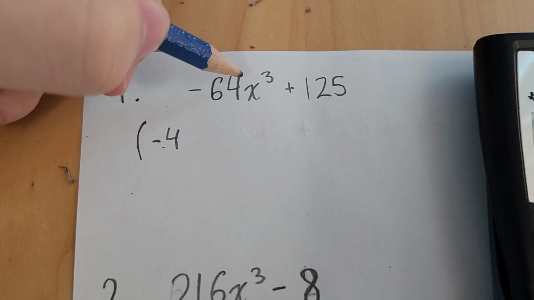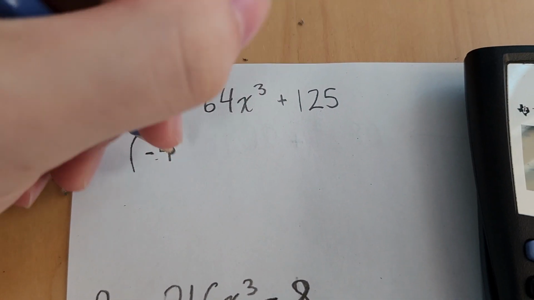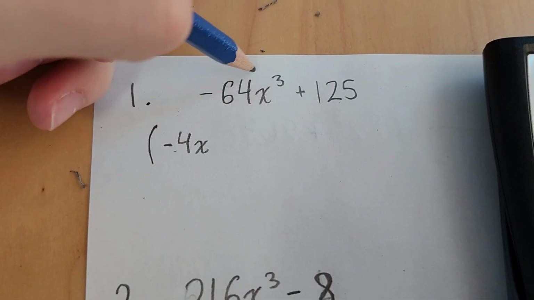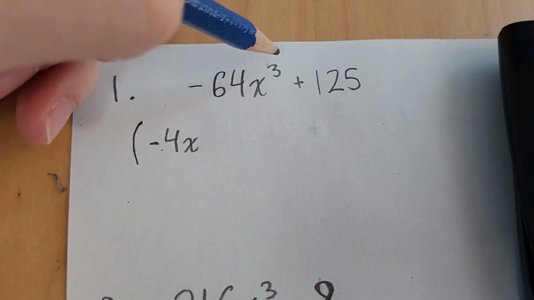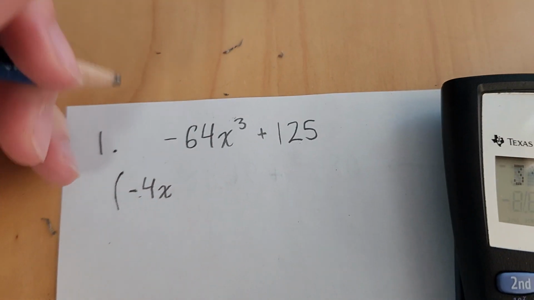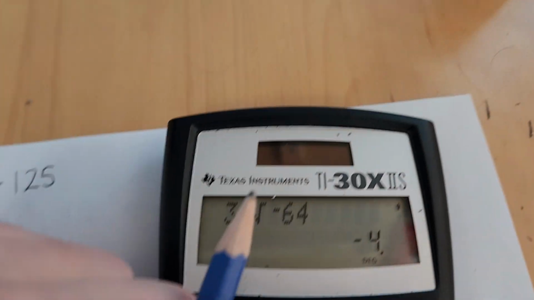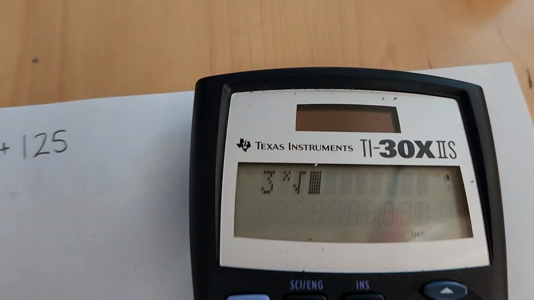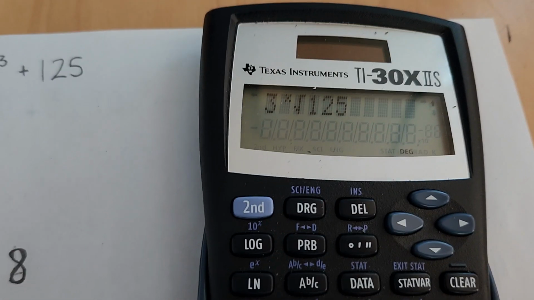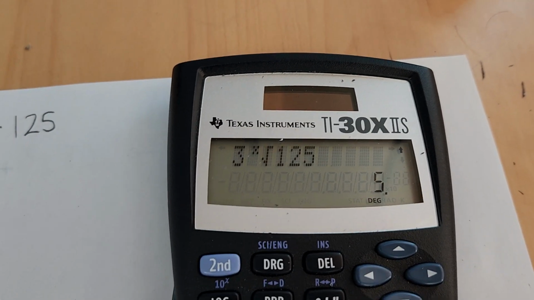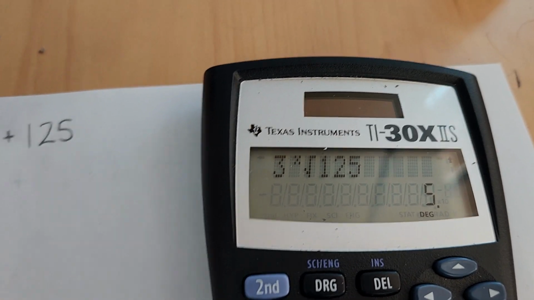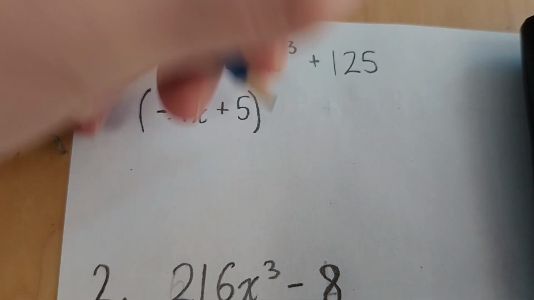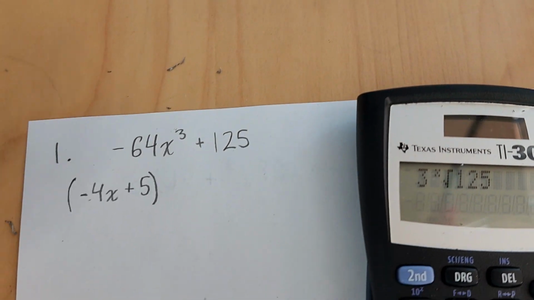Because we always put the cubed root of the value in the first bracket, and then we put an x, because the cubed root of x cubed is just x. All right, and then we go back to here. And you should probably do this check before writing anything down, but whatever. And then we go 125. Press equals and we get 5. So this is positive 5 because it's positive 125. We get positive 5. So that is our first term.